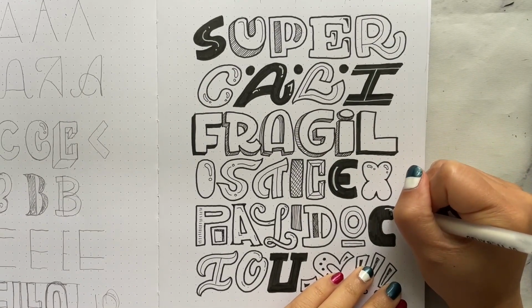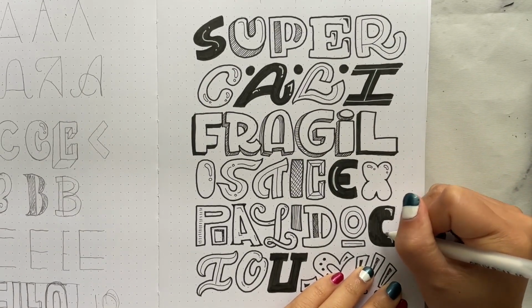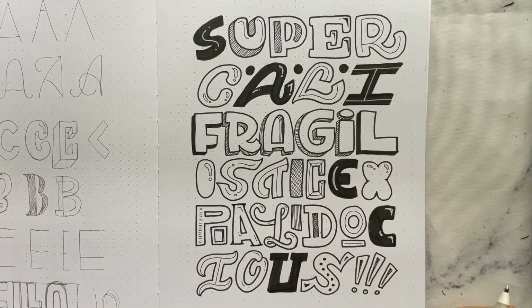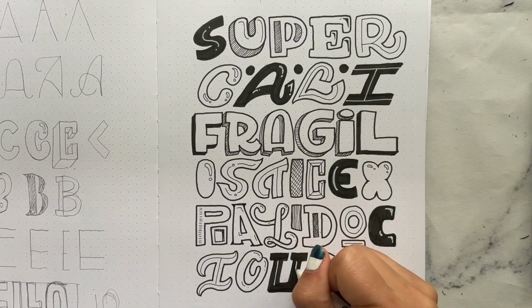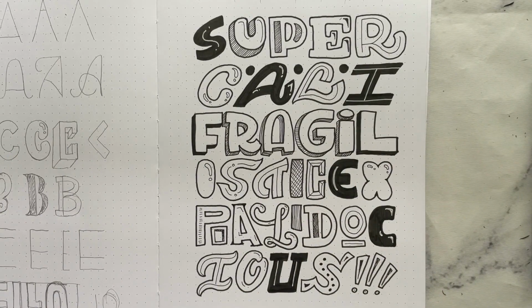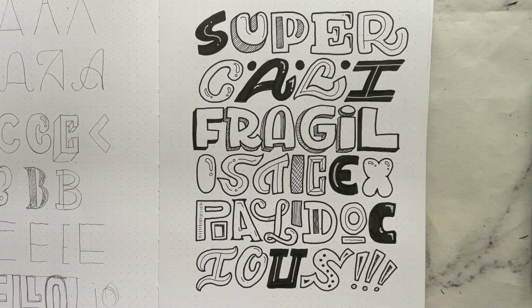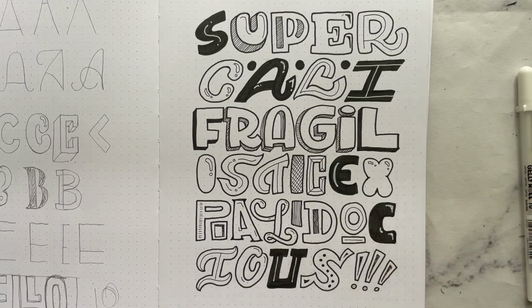C, I'll make highlights. And then U, just do 2 vertical lines. That's done. So there you have it. You can also go back in with a gray pen and make shadows if you want. I'm not going to do it here just because I think we're running out of time.